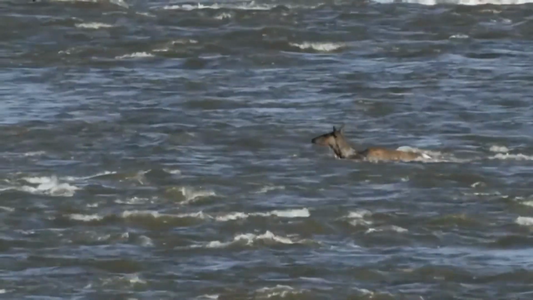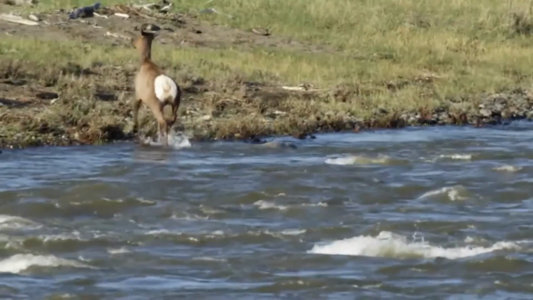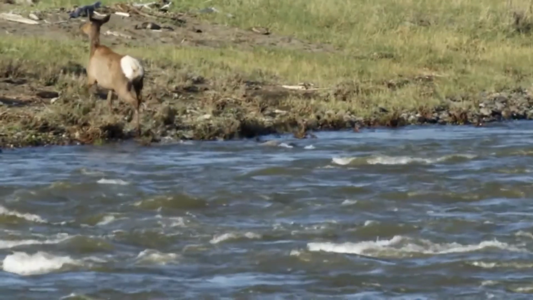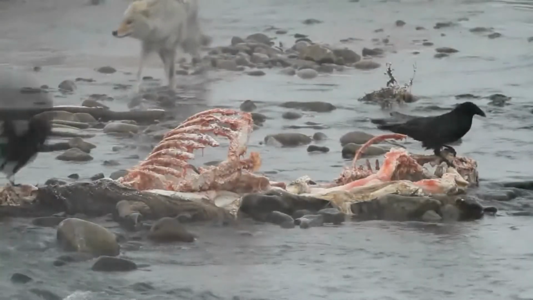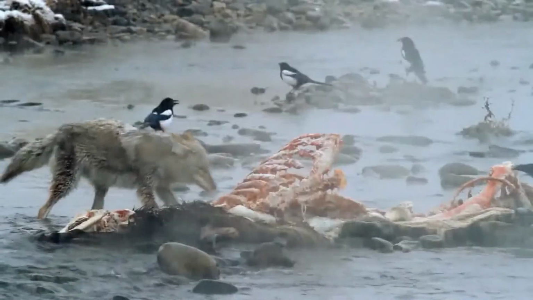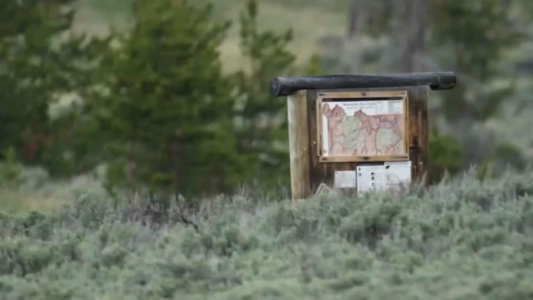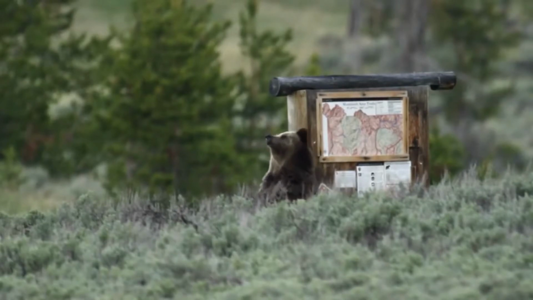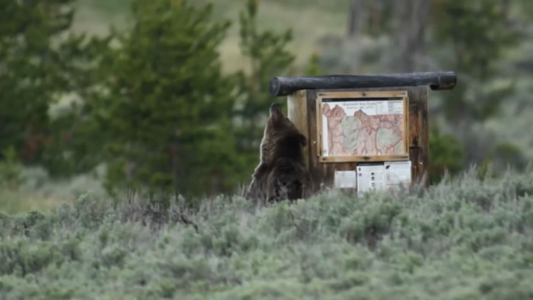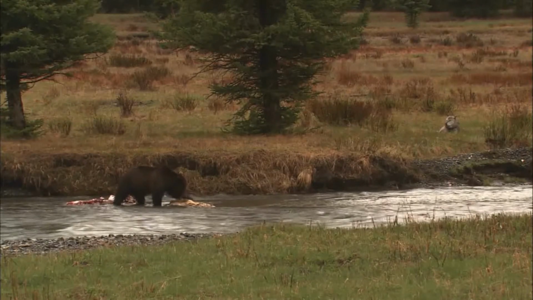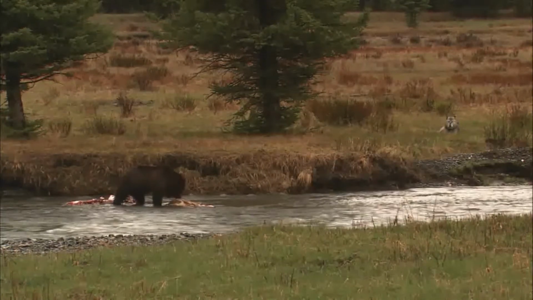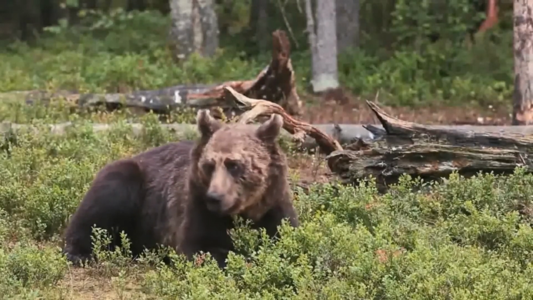Since only the healthiest of elk survive, the population is much more robust. All of these elk kills mean more carcasses for scavengers like coyotes, eagles, and ravens. Grizzly bear numbers have increased too. The grizzlies benefit from the wolves' elk kills, and fewer elk also means more berries.